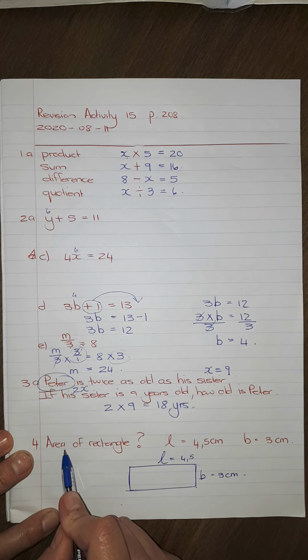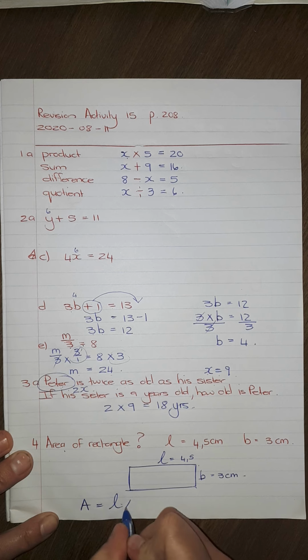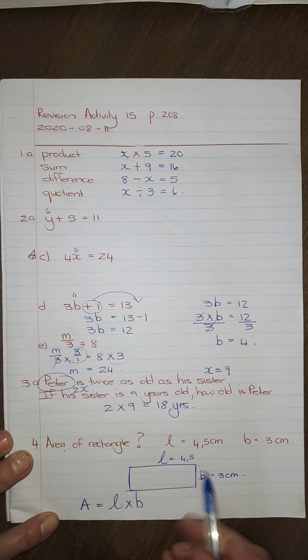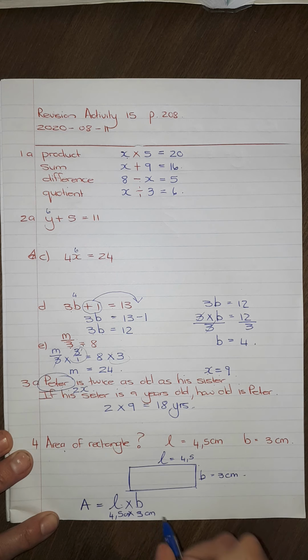Now, you need to know this. You need to go and study this. Area equals what? Length times breadth. Length, 4,5 times 3. Remember that's centimeters, and this is also centimeters. 4,5 times 3. If you can't do it, 45 times 3. 40 times 3, 120.